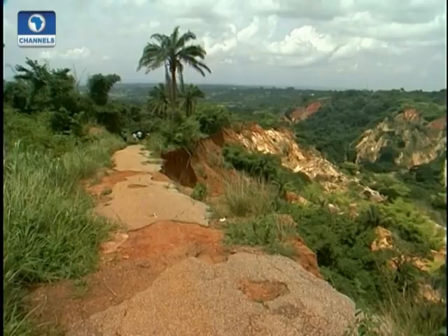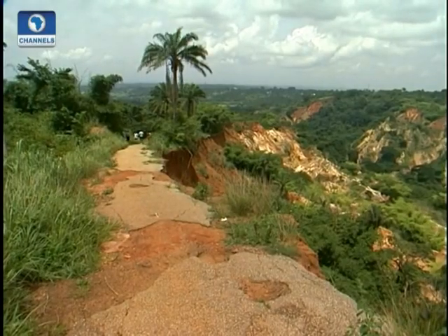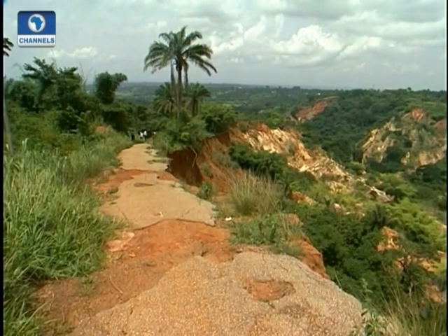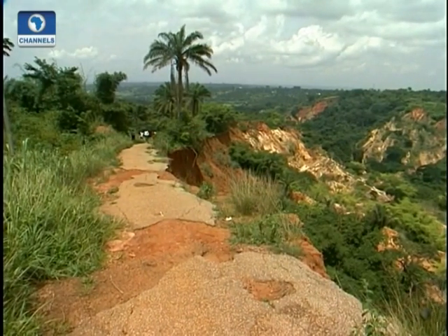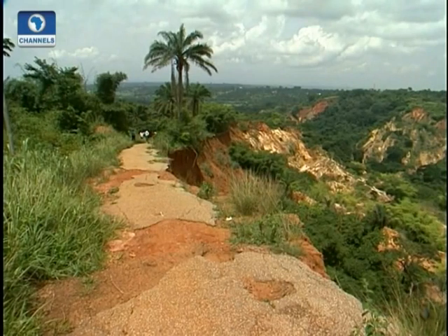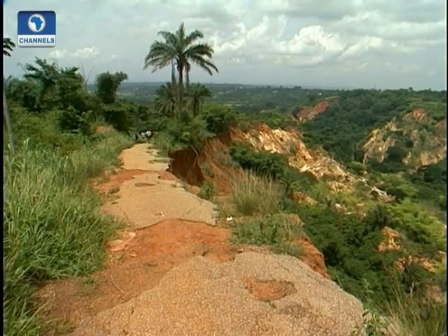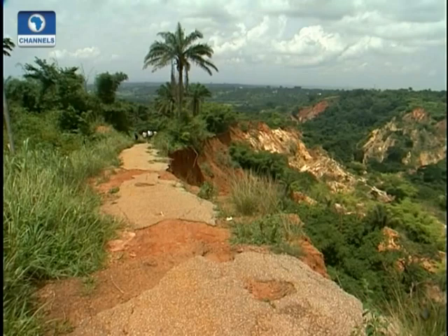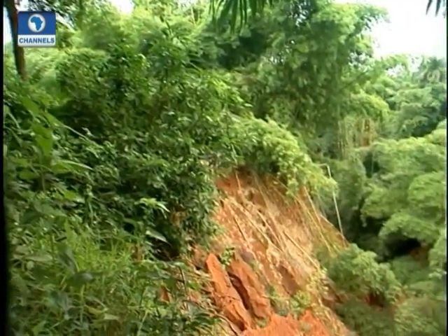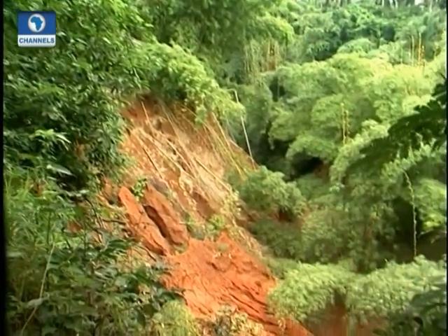You can see the road you pass through. Without the trenches we dug, the rain could have washed away all the road. You won't be able to come down here. You see? If you look around, you see the thing has been happening gradually.